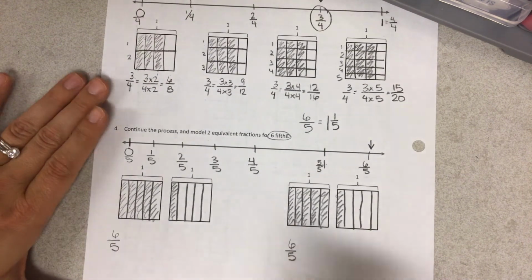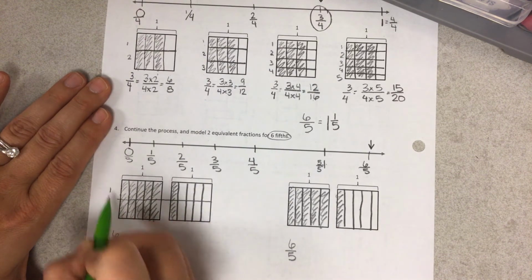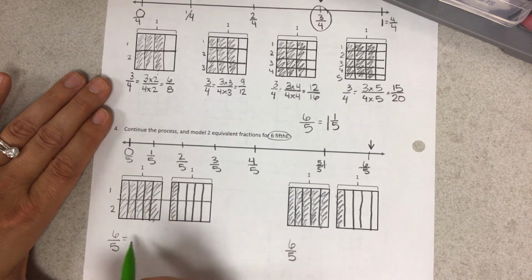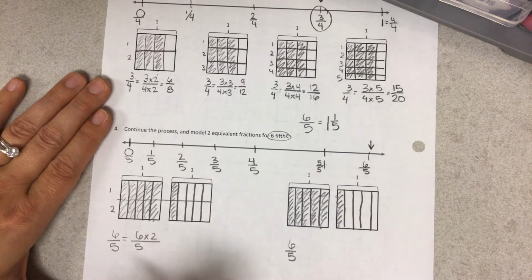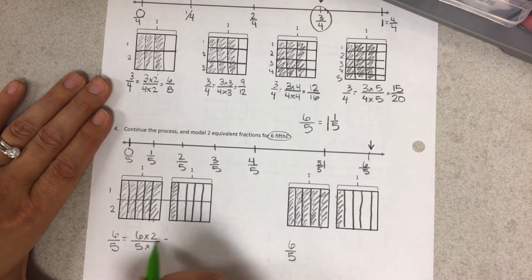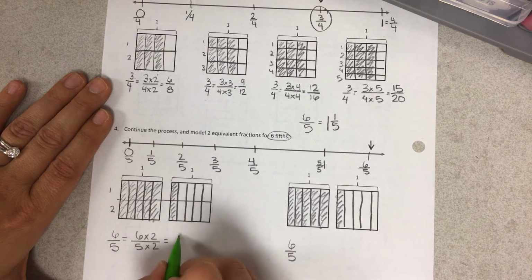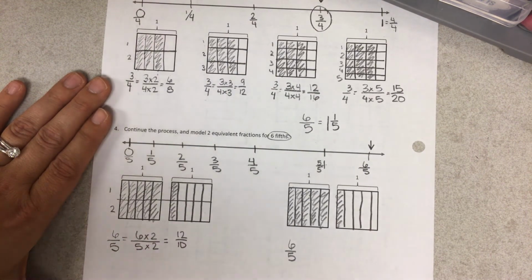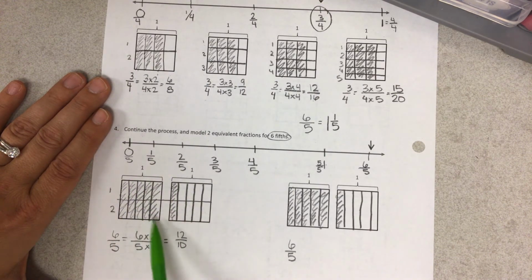So what I'm going to do, just because I want to make it easy on myself, is split this one into halves. So I have 1 and 2. So I'm going to take my numerator, multiply it by 2, and I'm going to take my denominator and multiply it by 2. And so if I were to look at this, what I have now with 6/5, I actually have 12/10.